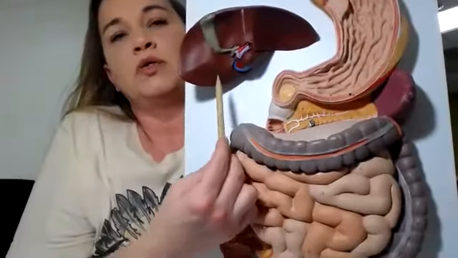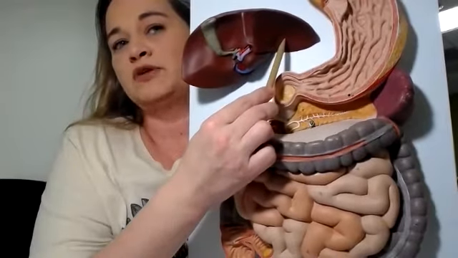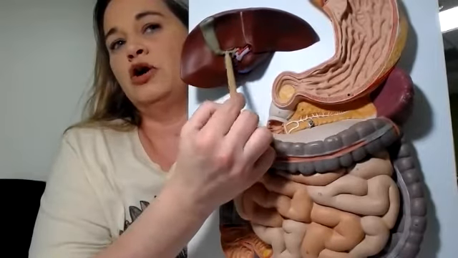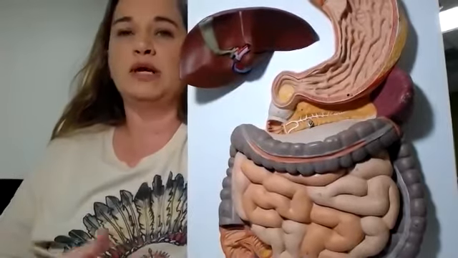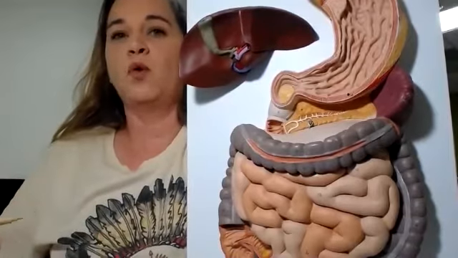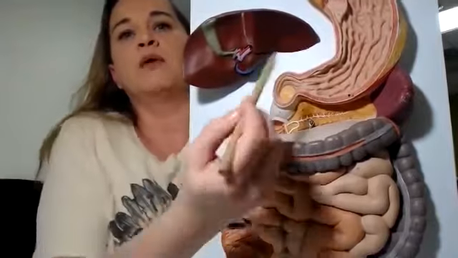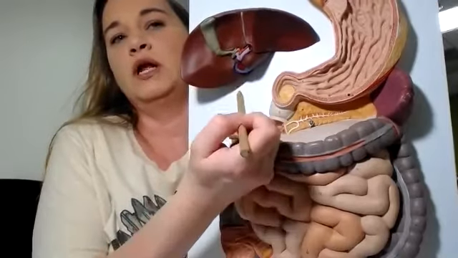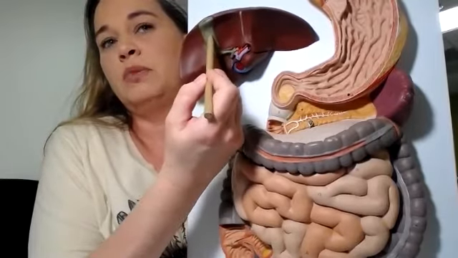Okay, so the largest lobe is the right lobe of the liver. Second largest is the left lobe of the liver. Then you have this 4-sided rectangular lobe here. This is called your quadrate lobe. So if you have ever ridden a 4x4, it's called a quad because it has 4 wheels. So the quadrate lobe has 4 sides. Quad means 4. So this square or rectangular lobe here is called your quadrate lobe. Your quadrate lobe is always going to sit right next to your gallbladder.